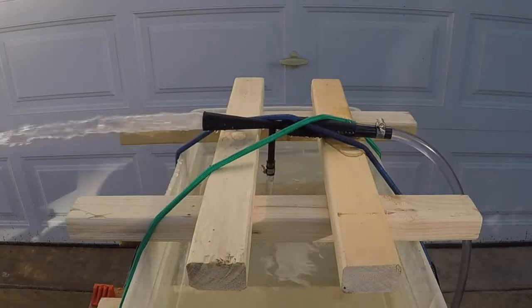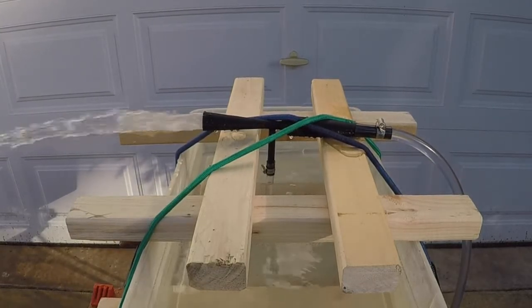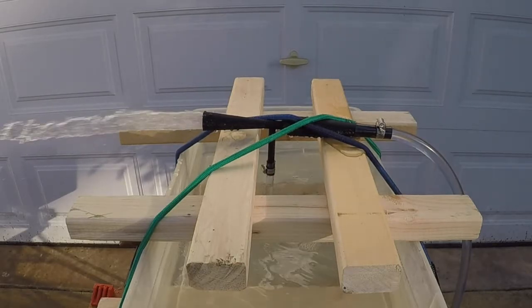So the video we're going to show now is our first test of our Venturi. It actually does not work in this test, and we thought it was something wrong with the design and that it wasn't possible for this specific design to work. But then we noticed a lot of the water appears to be leaking out of the sides, as you can see in the video here.